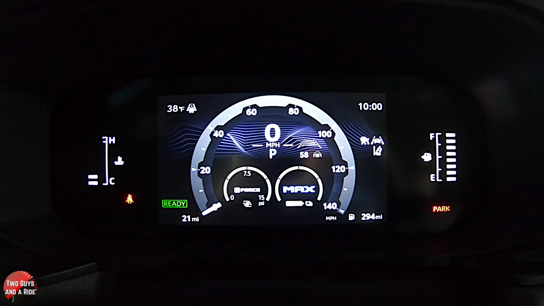I will point out that down at the bottom of the speedometer on the left is your current odometer, and then over on the right bottom is your miles to go. So it says 294 miles.